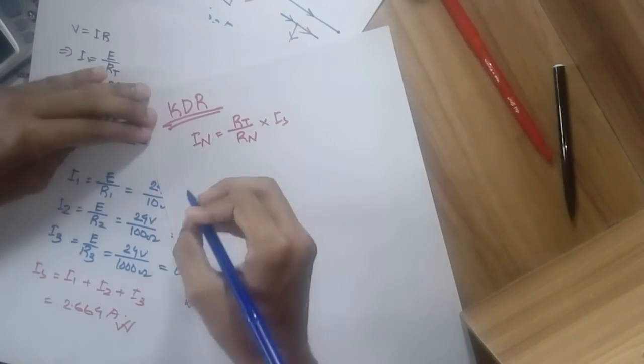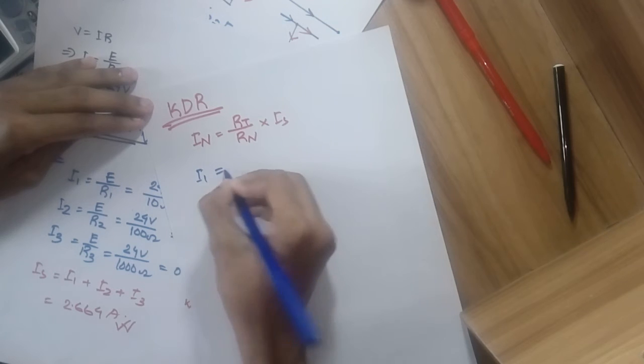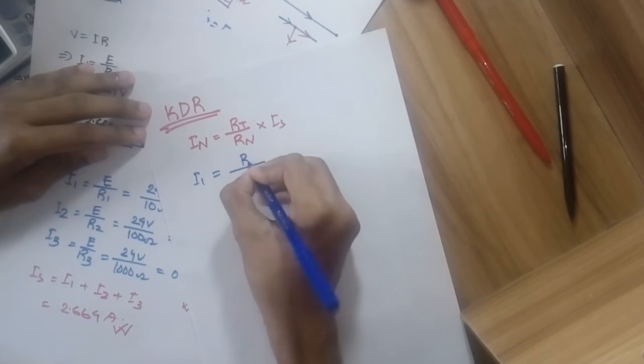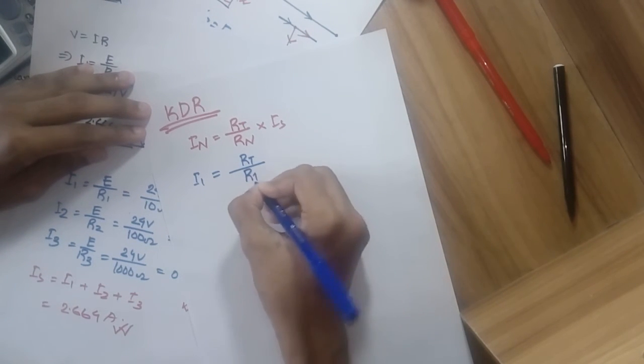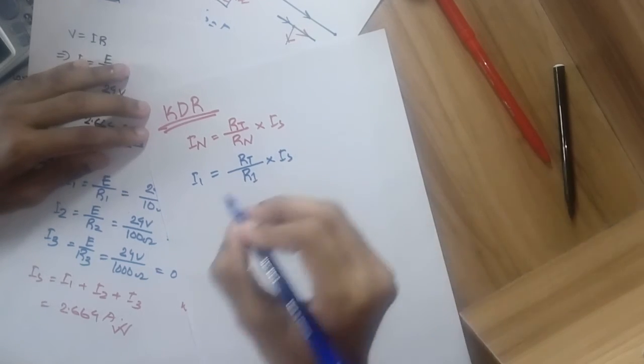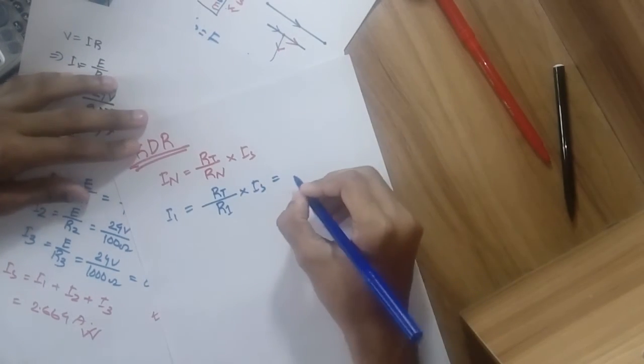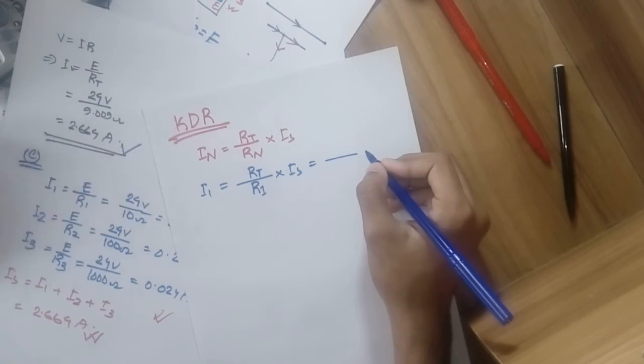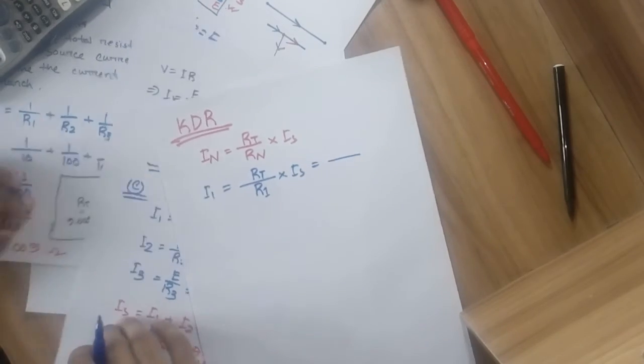Now we are going to find the branch current I1, which will be RT divided by R1 times IS.